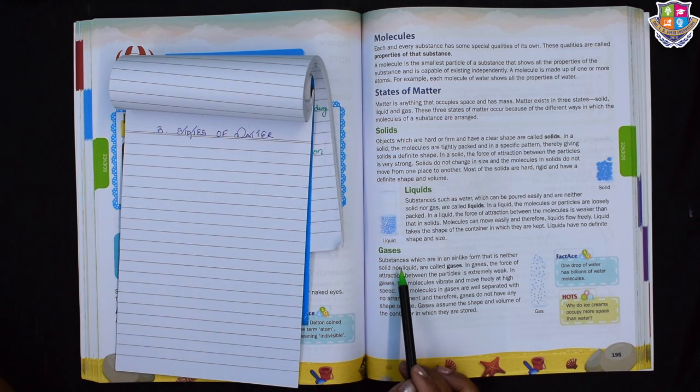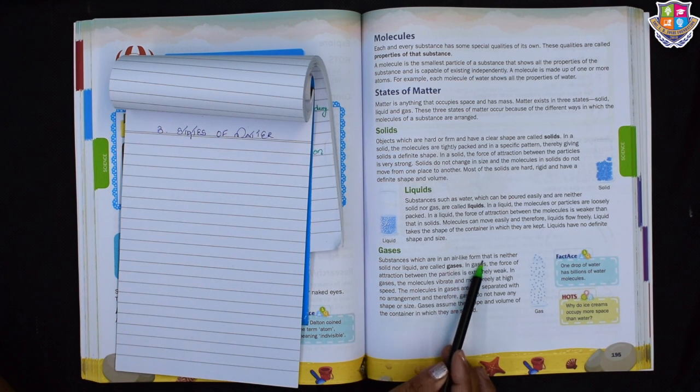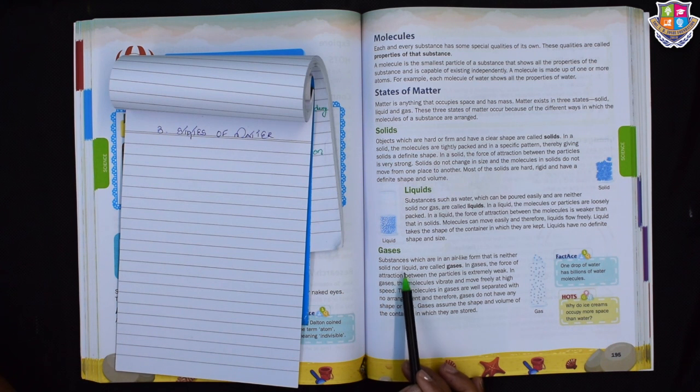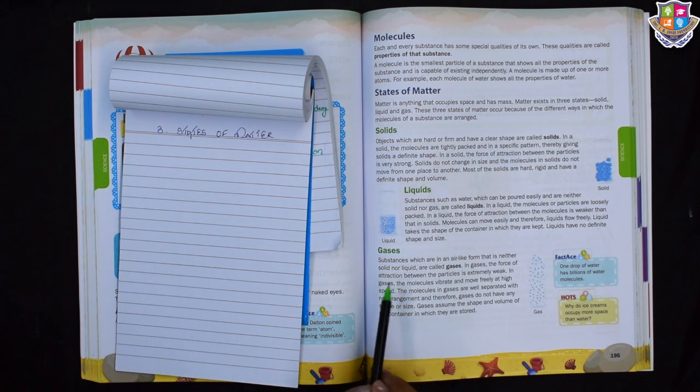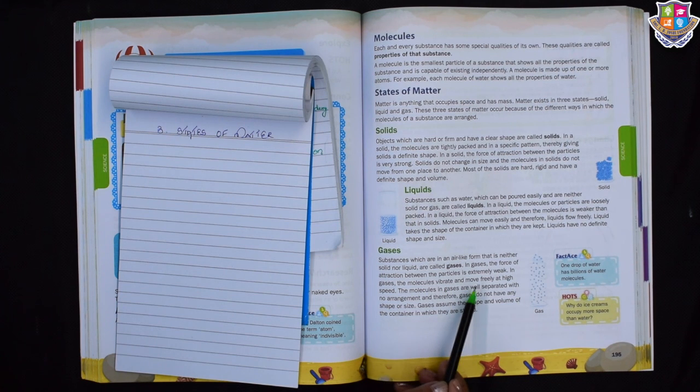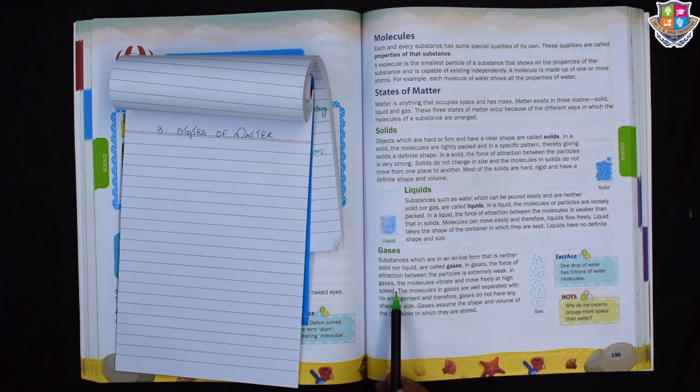Going to the gases, substances which are in air-like form, that is neither solid nor liquid, are called gases. In gases, the force of attraction between the particles is extremely weak. In gases, the molecules vibrate and move freely at high speed. The molecules in gases are well separated with no arrangement, and therefore gases do not have any shape or size. Gases assume the shape and the volume of the container in which they are stored.